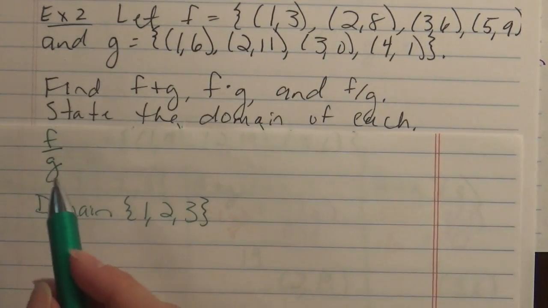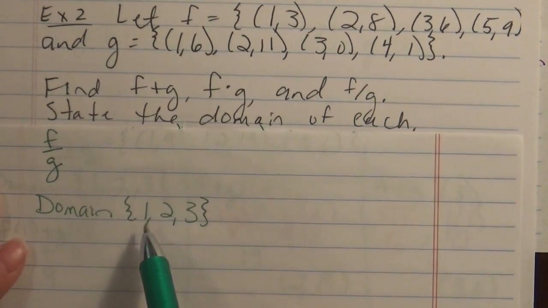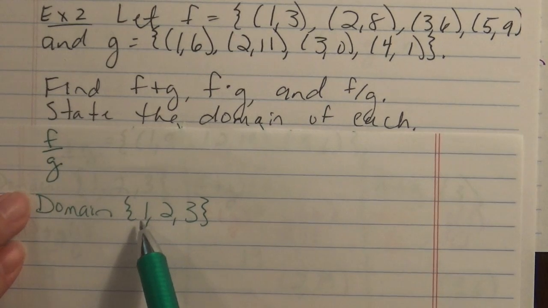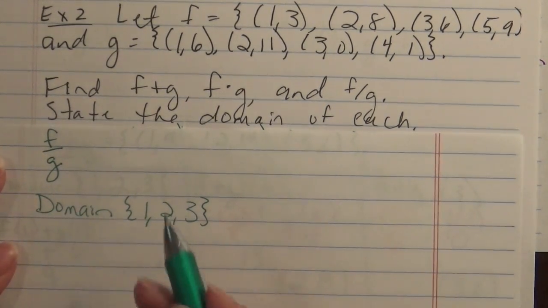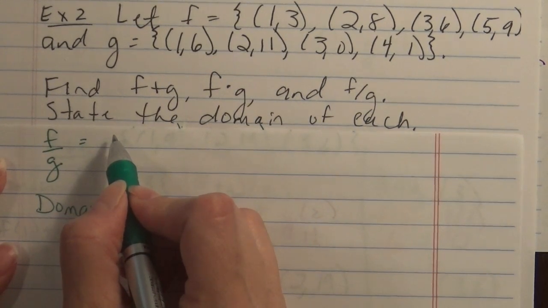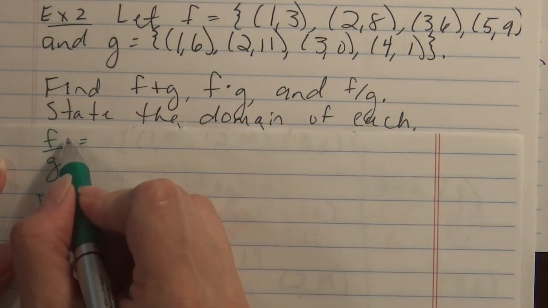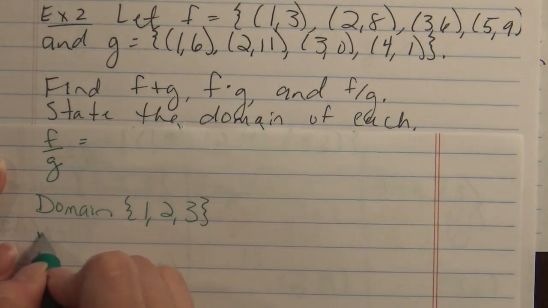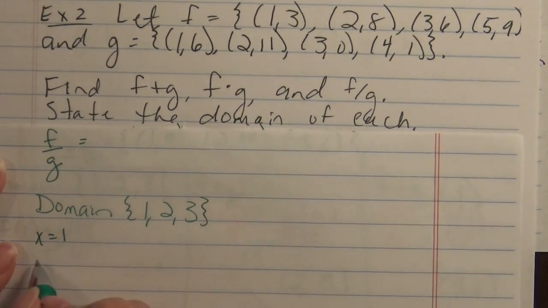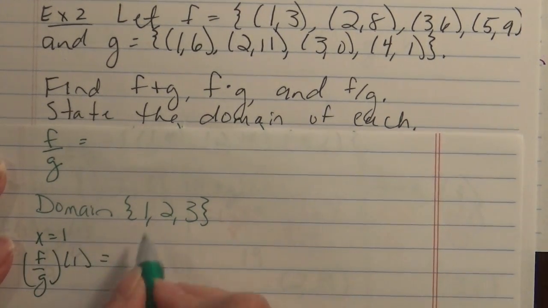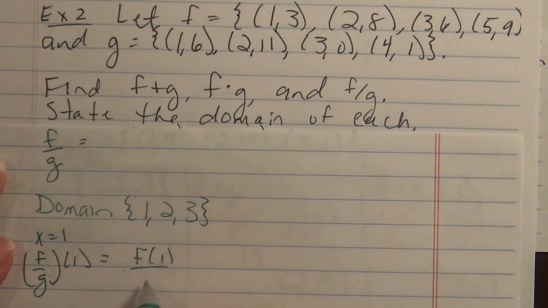For f divided by g, go back to your domain. If x equals 1, find the f value, find the g value, and then divide. So we know f over g of x is, we'll let x equal 1. So f over g of 1 is f of 1 over g of 1.